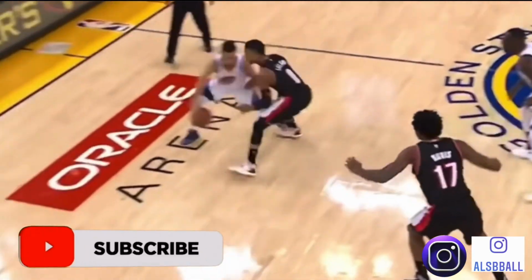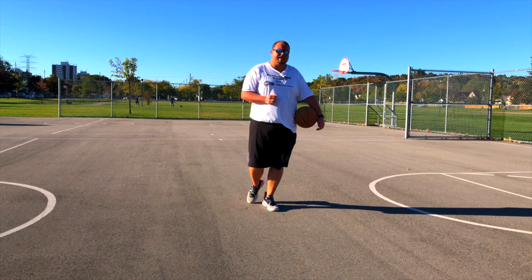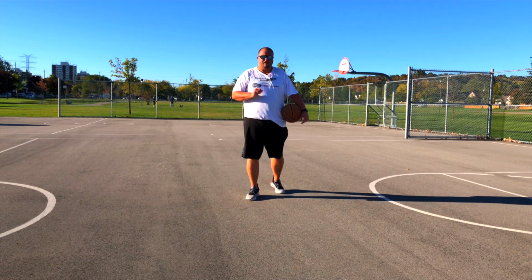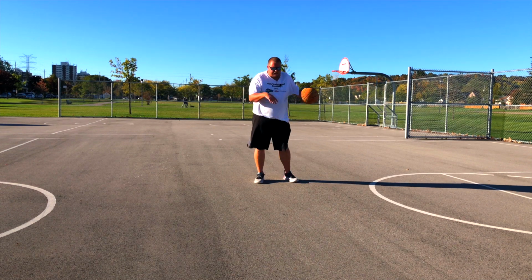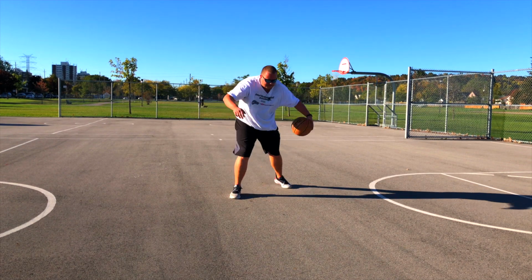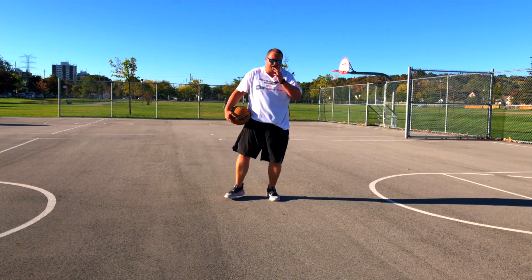And now the best move, or at least the best crossover I think is the best in the game, is Steph Curry. And what he does a lot of the times is this crossover. So what he's going to do is in the same spot, he's going to go in a crossover, he's going to go behind the ball or back, and then cross over that same leg again and attack the rim.